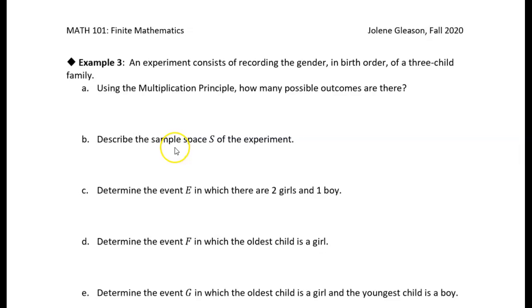All right, in example 3, we've got an experiment consisting of recording the gender in birth order of a 3-child family. And the first question asks, using the multiplication principle, how many possible outcomes are there? All right, so think about the multiplication principle. How many choices do we have for the first child? So let's say we're going to count all the ways that we can have a first child. It's either going to be a girl or a boy, right? Because we're just concerned about the gender. So there's 2 possible outcomes.